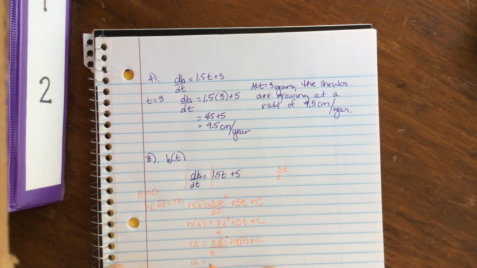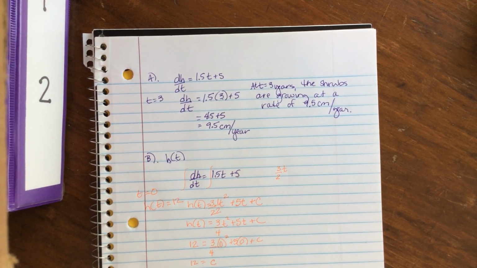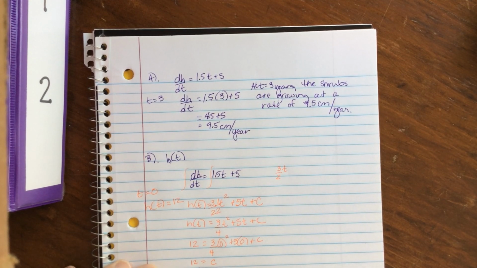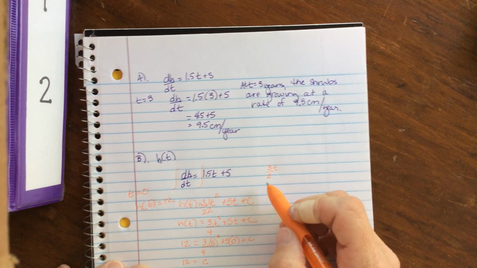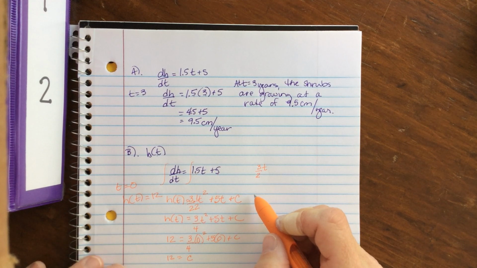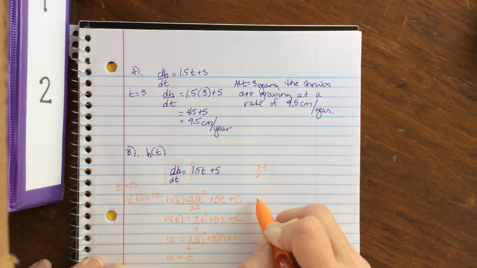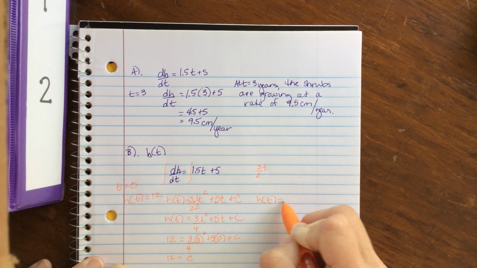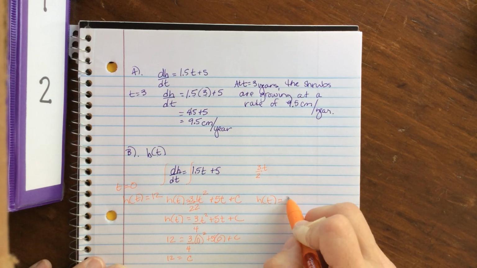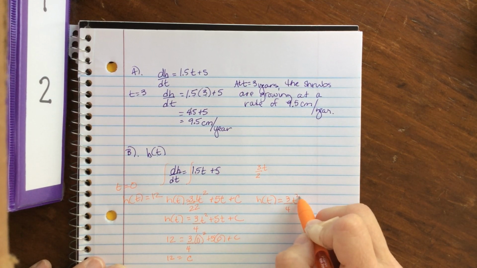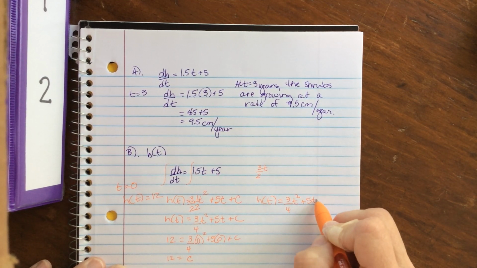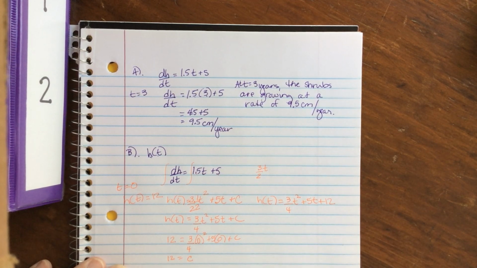And we ultimately end up with c equals 12. So because c equals 12, our height equation will be h of t equals 3/4 t squared plus 5t plus 12. So there's our height function.